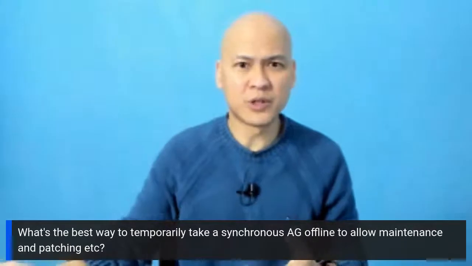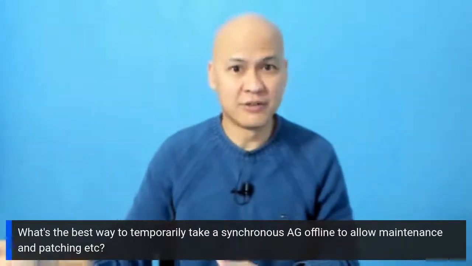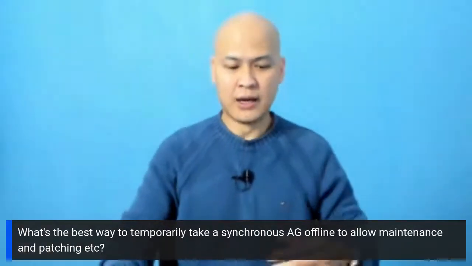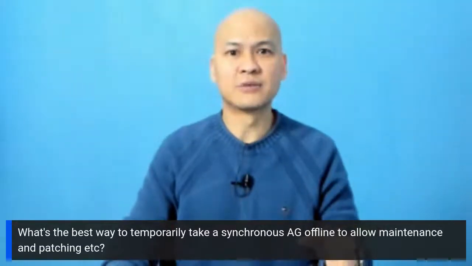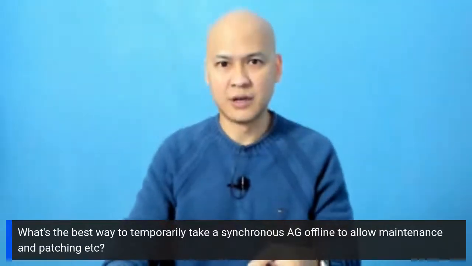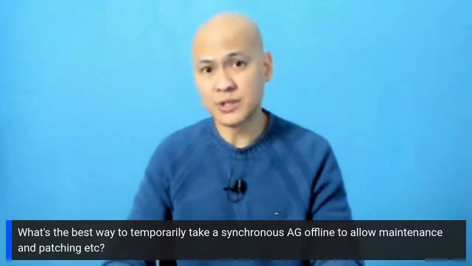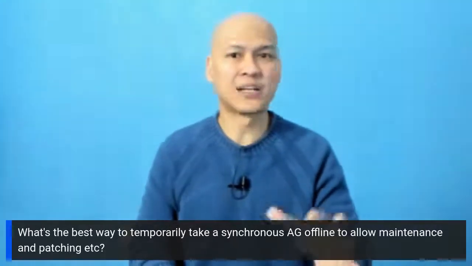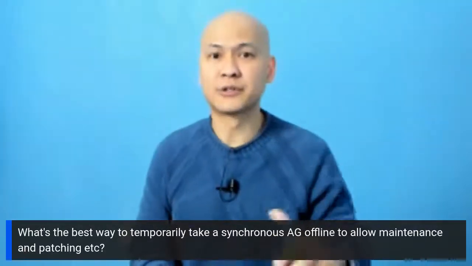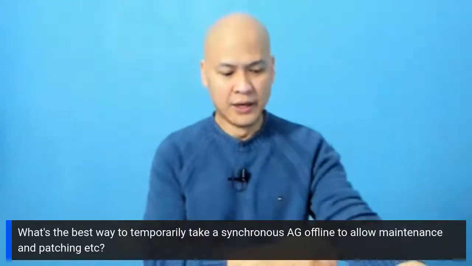Okay, because they know exactly what they're doing. They're just not aware of the side effects of what they're doing. Okay, and then the process. What is the process? Whether it's installing Windows patches or SQL Server patches, right? And technology being your failover cluster and the availability group, okay?